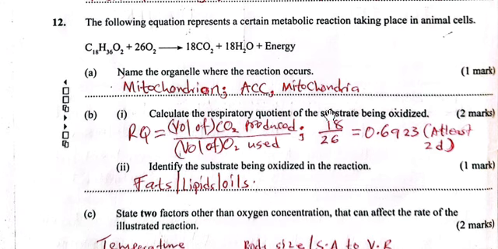Calculate the respiratory quotient of the substrate being oxidized. Respiratory quotient is equal to the volume of carbon dioxide produced over the volume of oxygen used. The volume of carbon dioxide produced is 18, and the volume of oxygen used is 26. That is 18 over 26.